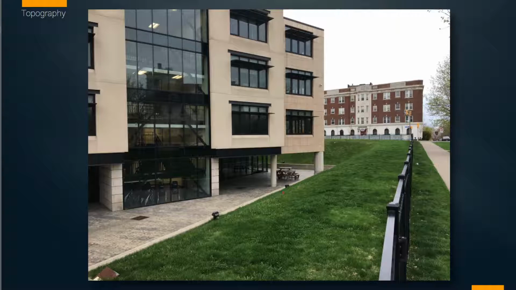topography of the land. So this is an example of a building where the architects actually started with a site that was relatively flat and decided that they could add a nice feature of an outdoor activity that was carved into the earth.